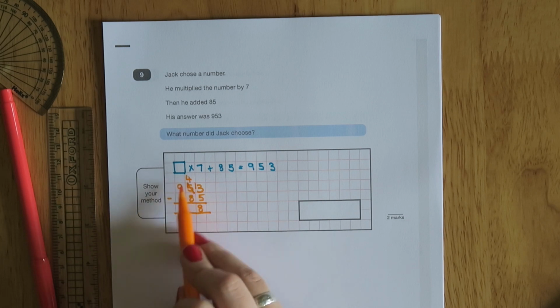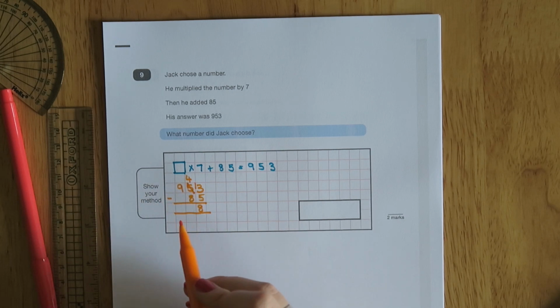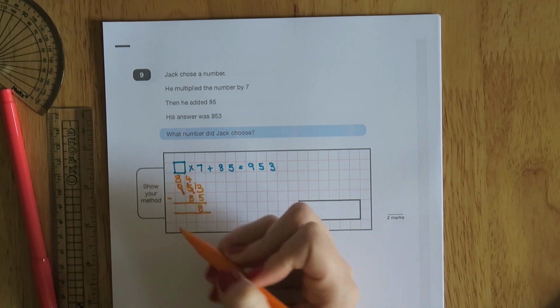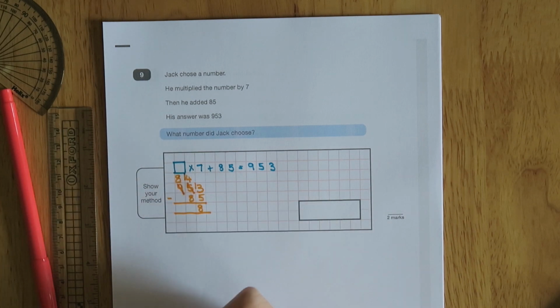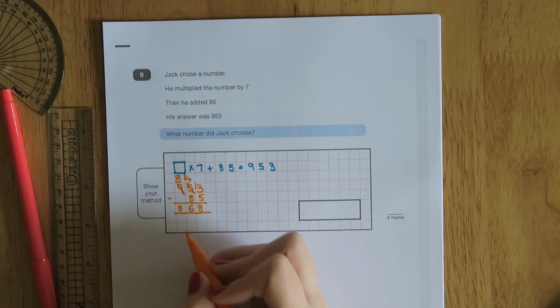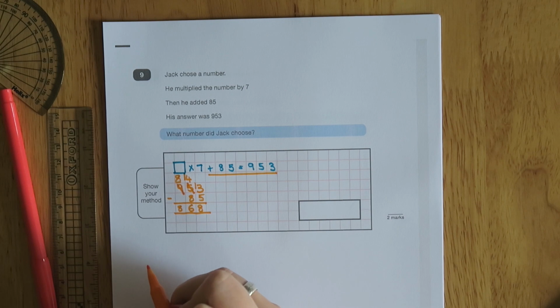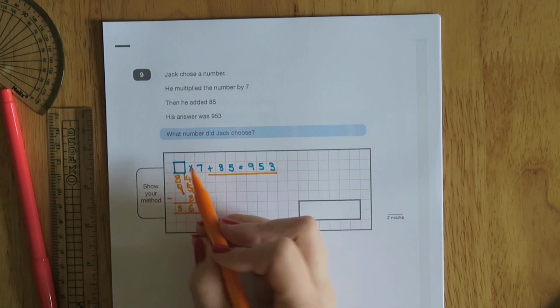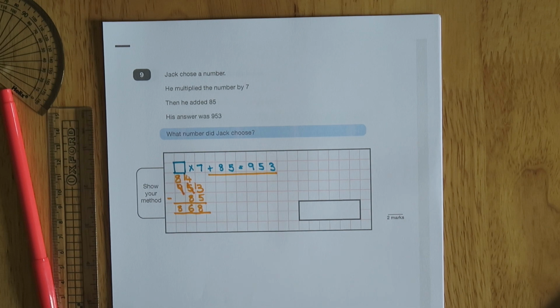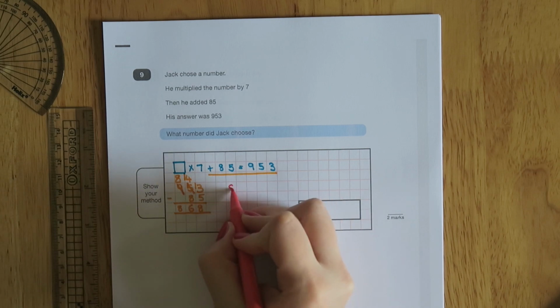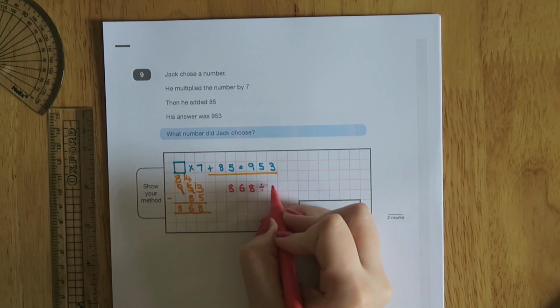We go to the tens column, we've now got 4 subtract 8, which again we can't do, so we go next door to the hundreds column, exchange 100, so they've only got 800s left, and give it to the tens column. Now we've got 14 subtract 8, which is 6, and then 8 in the hundreds column. So we've done the first step, 953 subtract 85. Now instead of multiplying by 7, because we're going backwards, we are going to do the inverse, which is to divide by 7. So we're going to do 868 divided by 7.